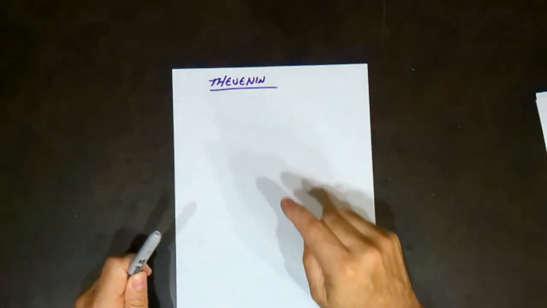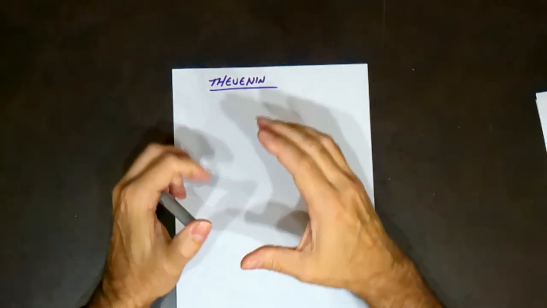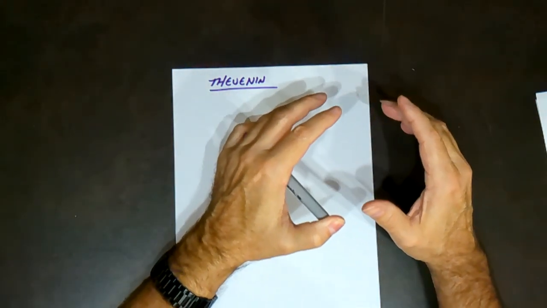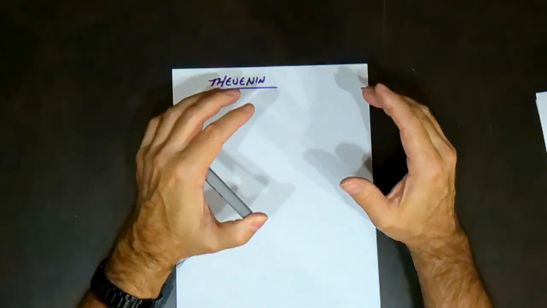Thevenin's is a theory to take a complex circuit and make an equivalent circuit, and it's equivalent with respect to the load.